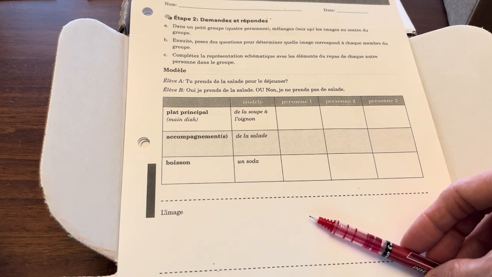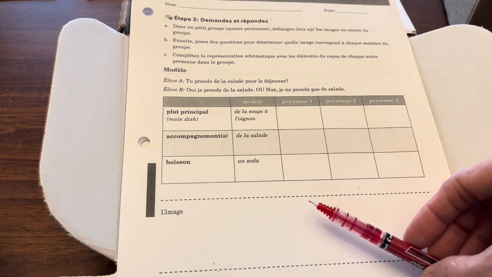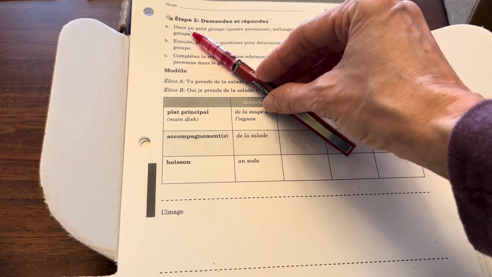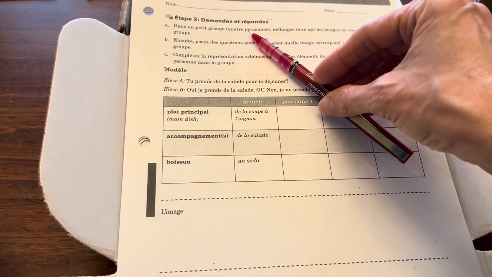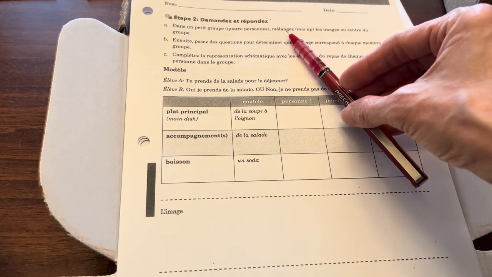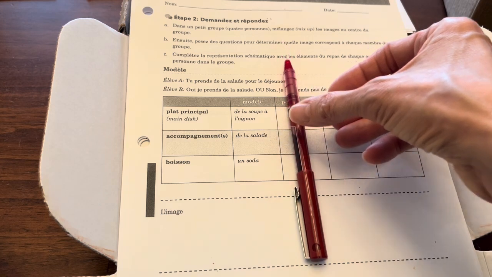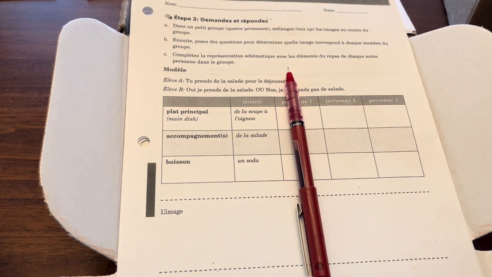After this, you will be doing some work on Gimkit. So take your time, don't rush. There's not a lot of assignments today. Look at A up here at the top of the page. It says, dans un petit groupe, in a small group of 4 people, mélangez les images au centre du groupe. Okay, so ideally you would be doing this in your pods.